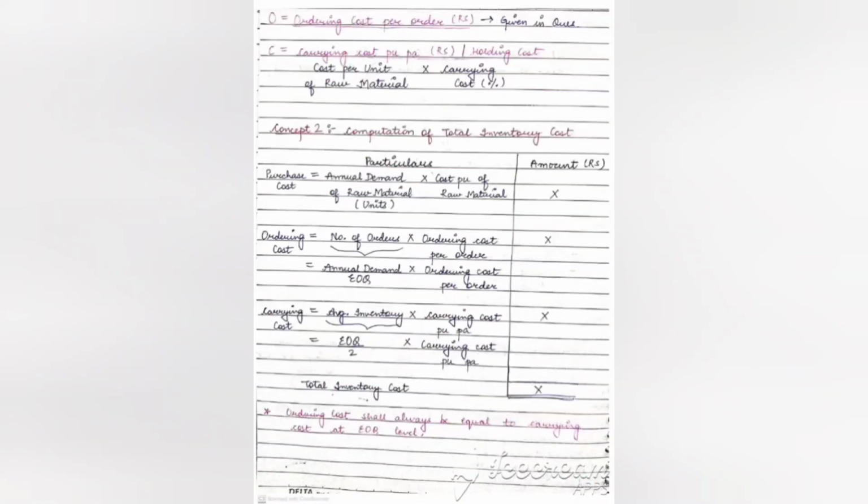So O is equal to ordering cost per order. It is given in rupees and it is mostly given in the question itself. Then C is equal to carrying cost per unit per annum. It is also given in rupees and it is also known as holding cost. So the formula for carrying cost per unit per annum is cost per unit of raw material into carrying cost percentage, and this percentage is given in the question itself.